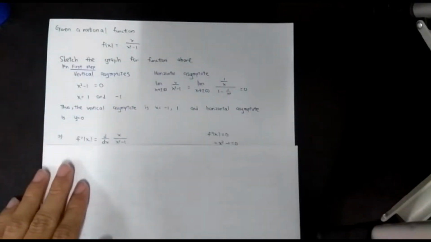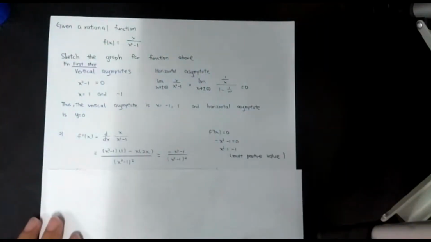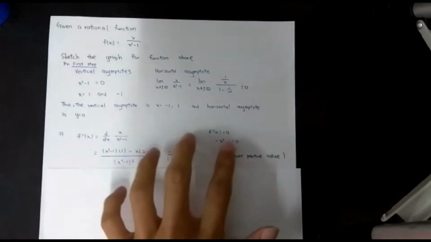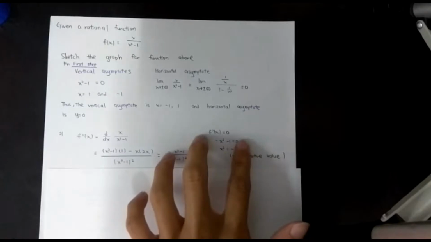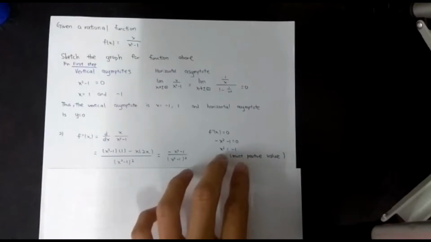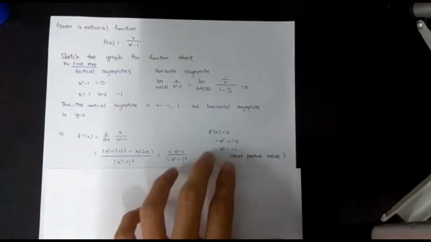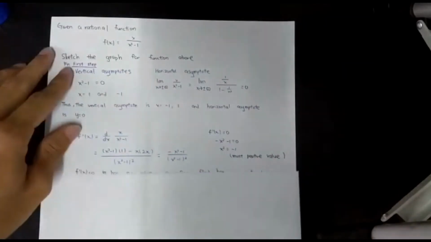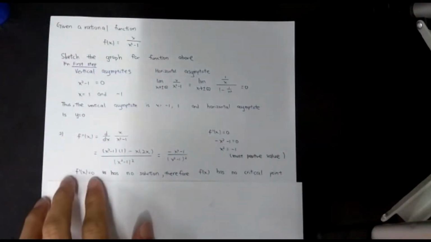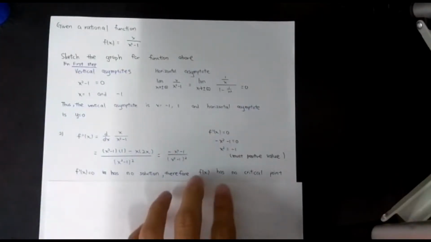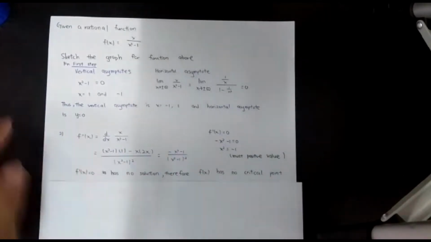The second step is to differentiate the function. You will get this answer and set dy/dx equal to 0. Finally, you will get x power 2 equal to negative 1, but this does not exist because x power 2 is a positive value. Hence, dy/dx equal to 0 has no solution, therefore the function has no critical point.